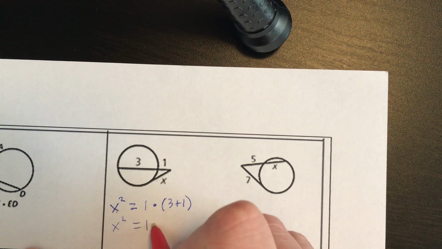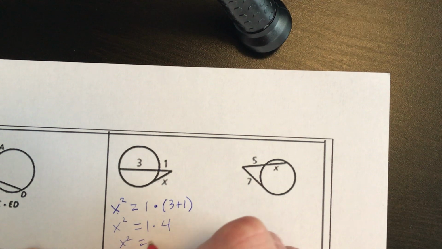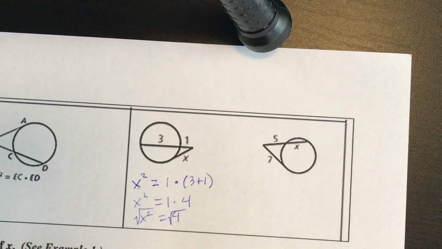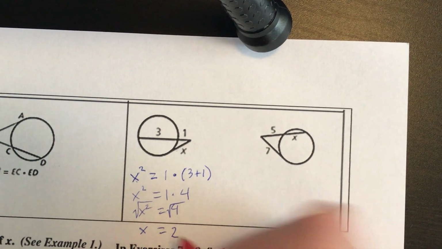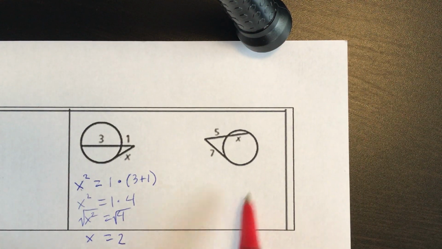So we'll do 1 times 4, which we all know is 4. I'm going to take the square root of either side because that's the opposite operation of something that's squared. And we'll get x is equal to 2. Okay, so pause the video and see if you can try this next one.